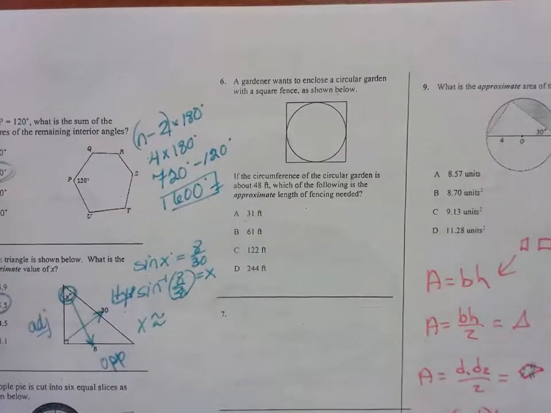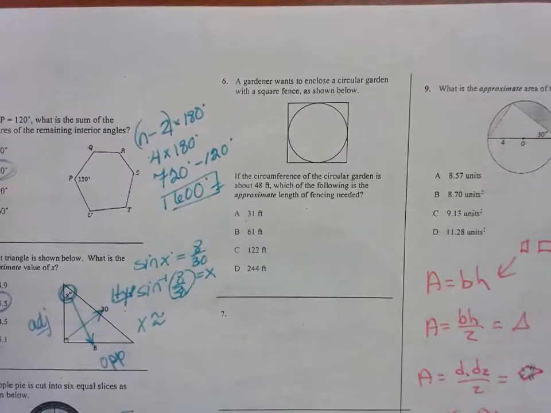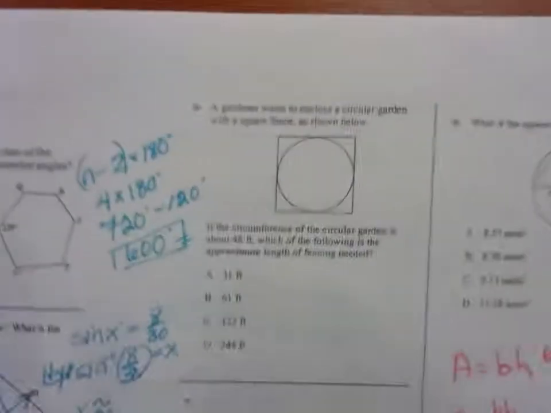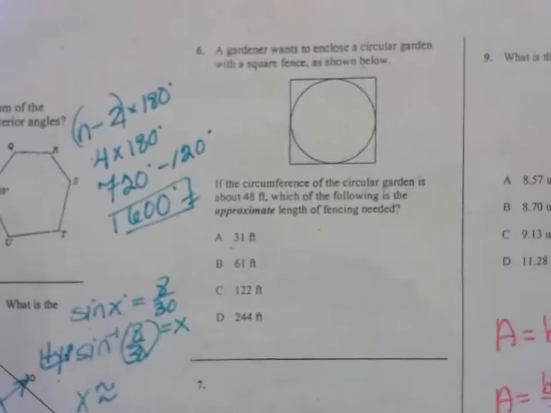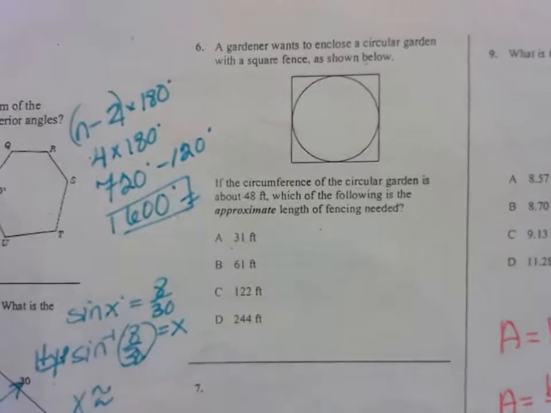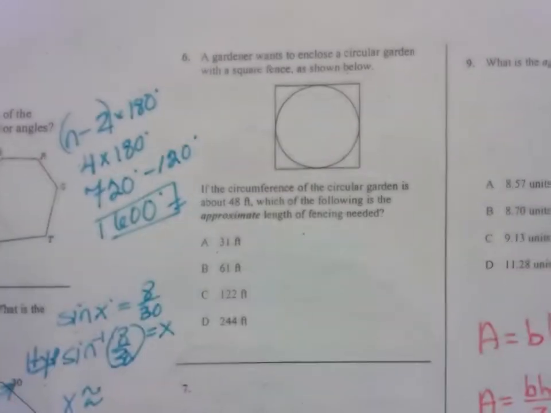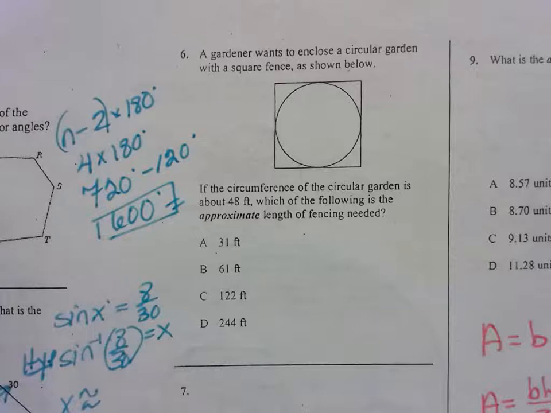Oh, look, a problem about a circular garden. Somebody thinks that circular gardens don't exist, and yet here they are. Nobody has a circular garden. Raise your hand if you've seen a circular garden before. Exactly.